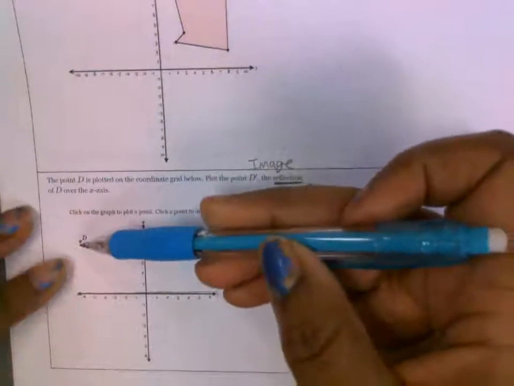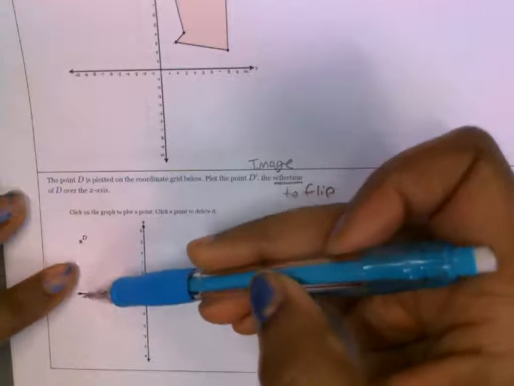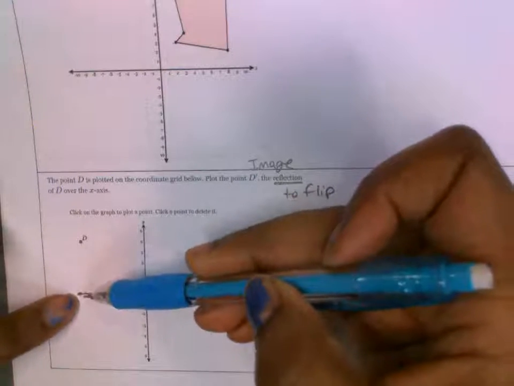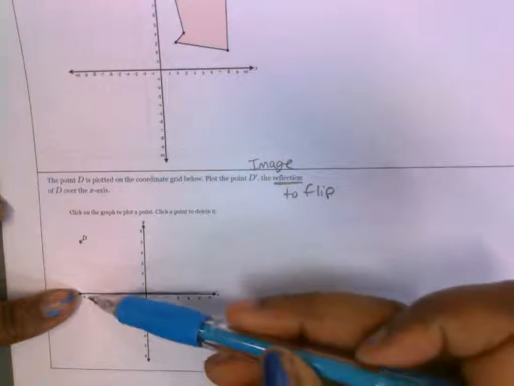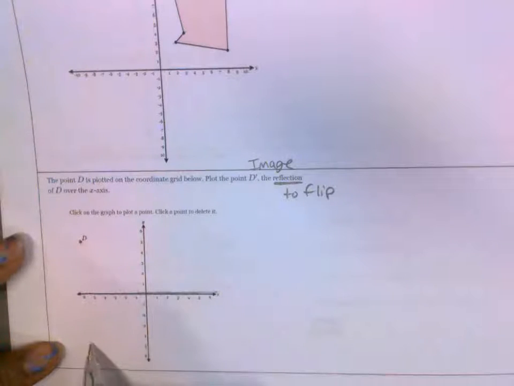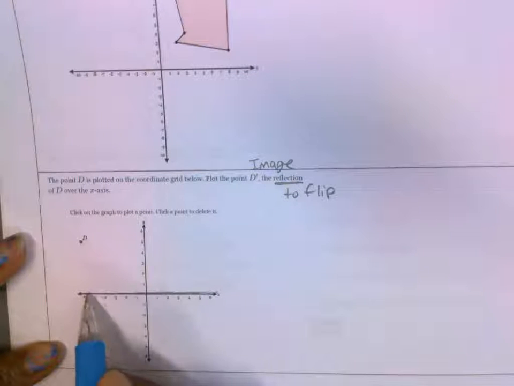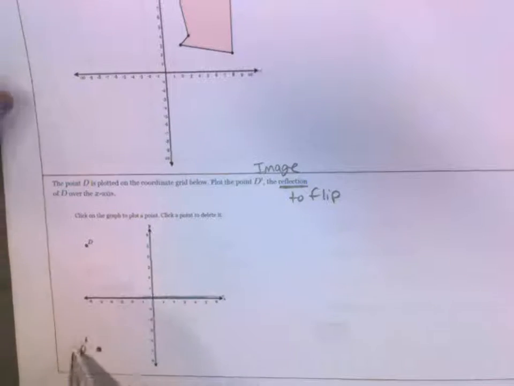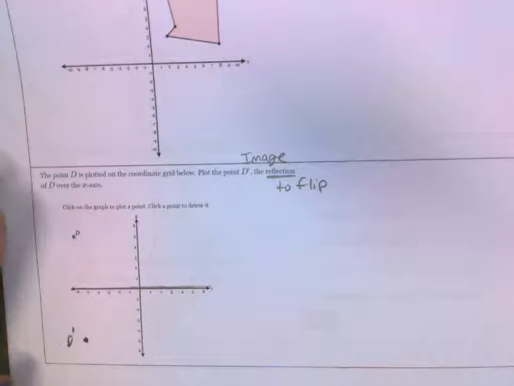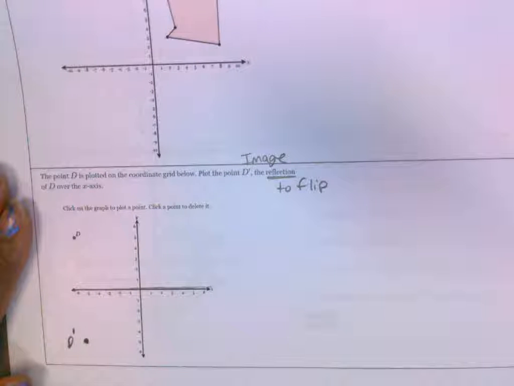So you count how many spaces is D above the x-axis? And it's 5 above the x-axis. So when we flip it, it's going to be 5 below the x-axis. So D, when I flip it, 5 below is down here. I count 5 spaces below the x-axis, and this is where my new location for D is going to be. D prime, D with the tick mark. And that's what you do for problems that look like this. Okay?